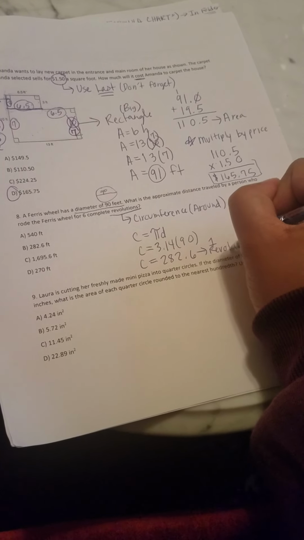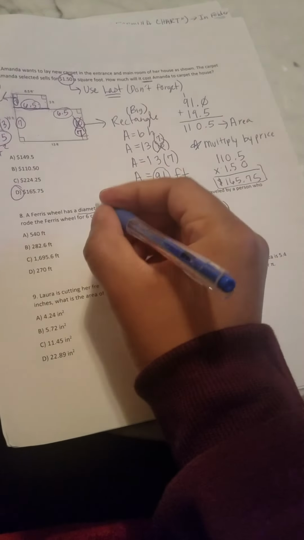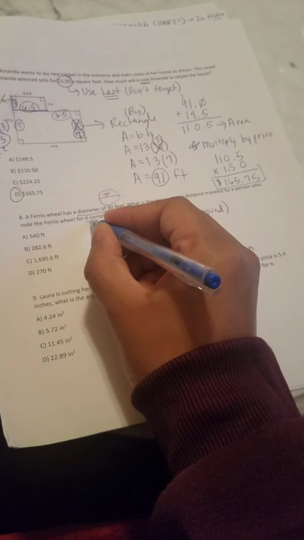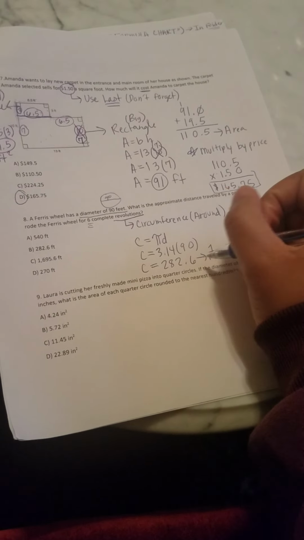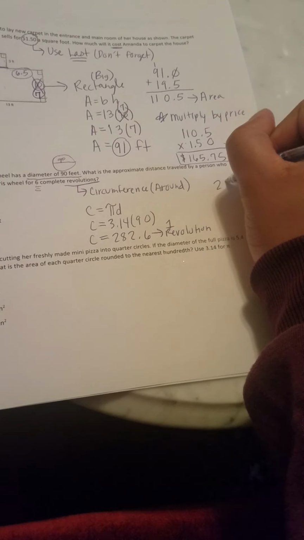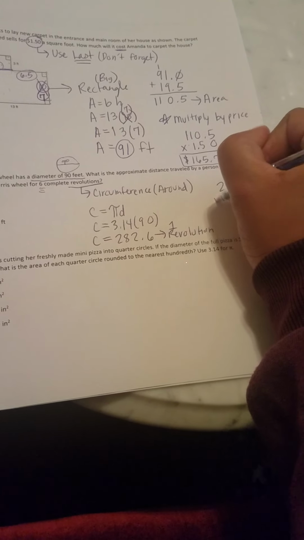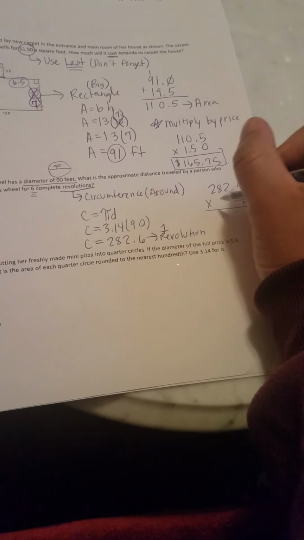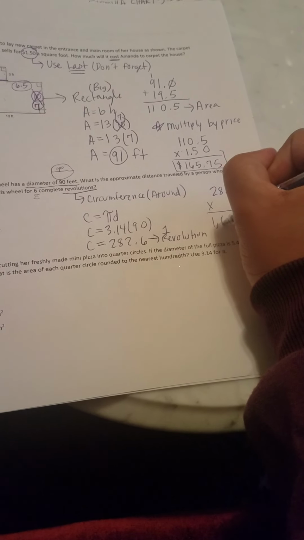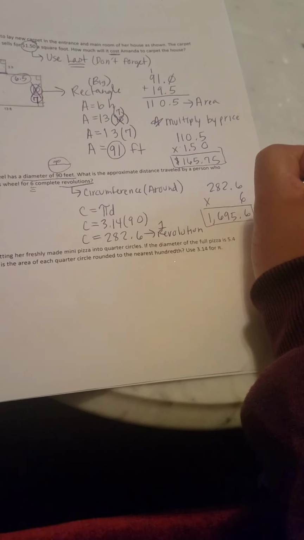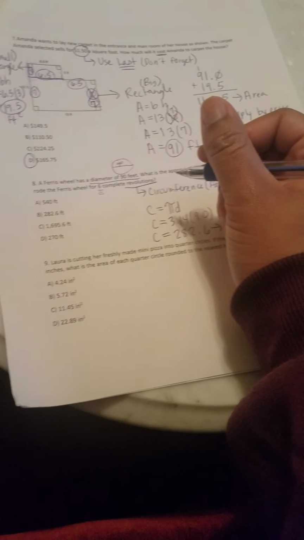Make sure you know that. But you don't want just one. They said they want 6. Okay, so make sure you know that. They want 6. So what I'm going to do is just multiply what I have for 1 by 6. So it's going to be 282.6 times 6, because I want 6 of these. And you will get an answer of 1,695.6. Okay, because you want 6 of those revolutions, not just 1.